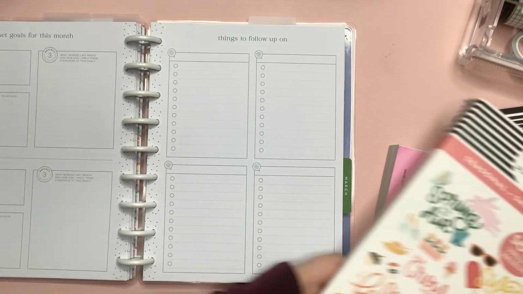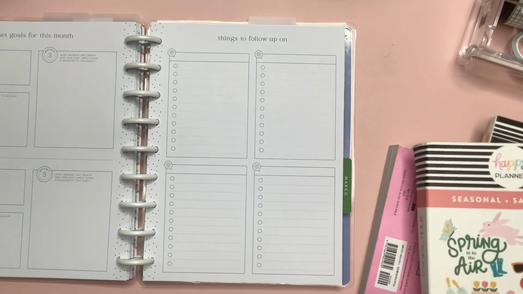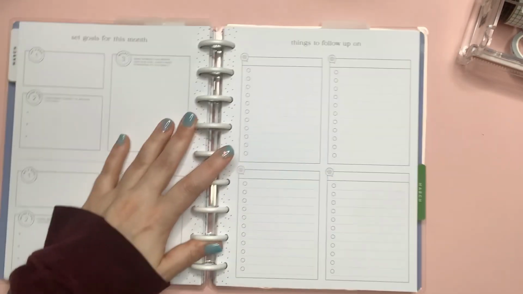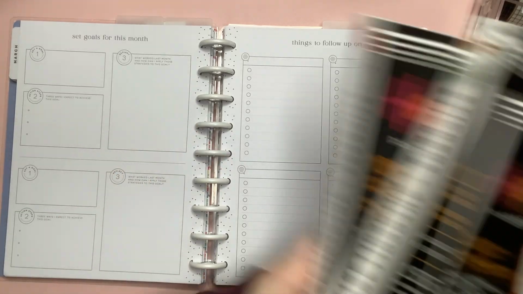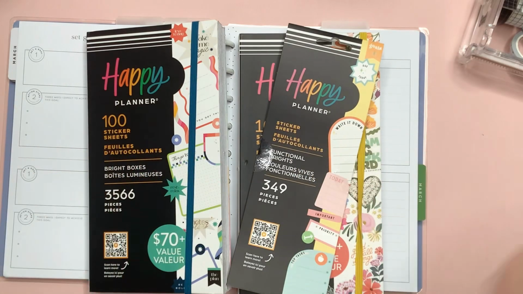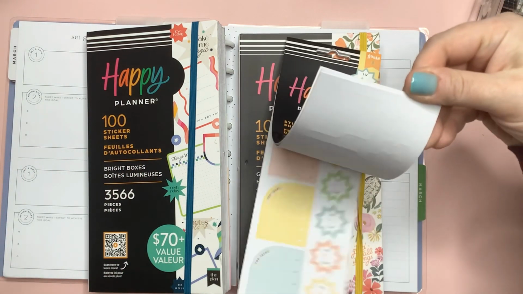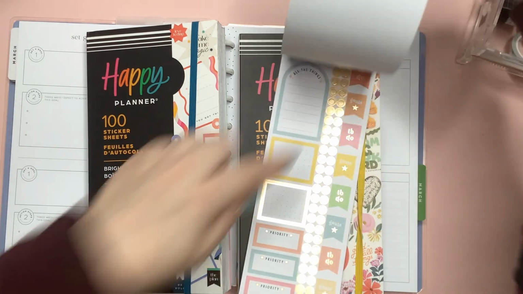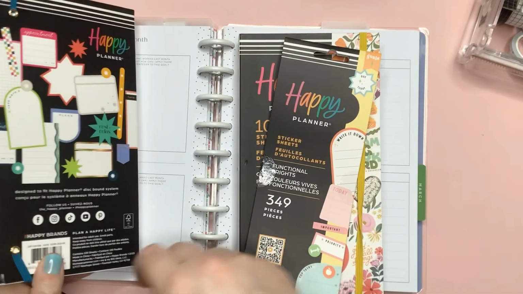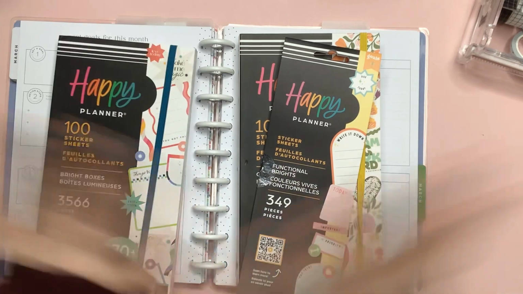So we are going to be using not these sticker books. This is a book. There we go. We're going to be using these. We're going to be using the bright boxes, the garden florals, and then maybe I'll even use the functional brights, because maybe, yeah. I think that would be good. Okay, anyways, let's go ahead.